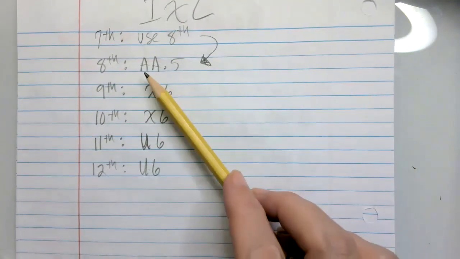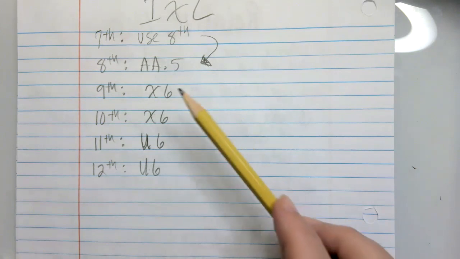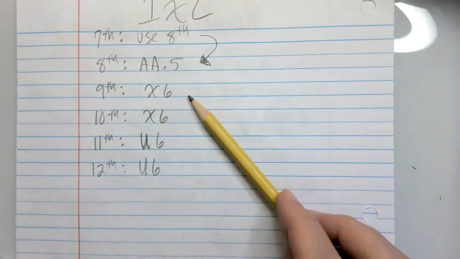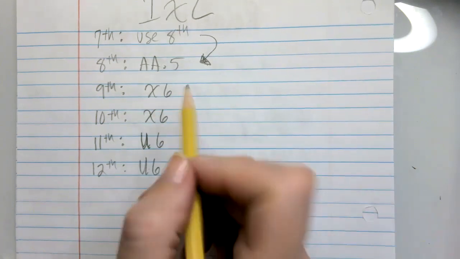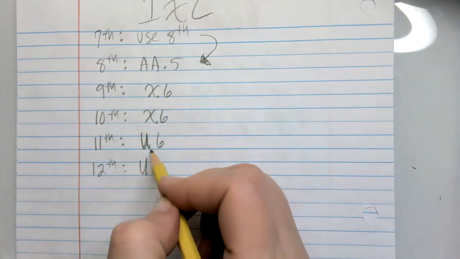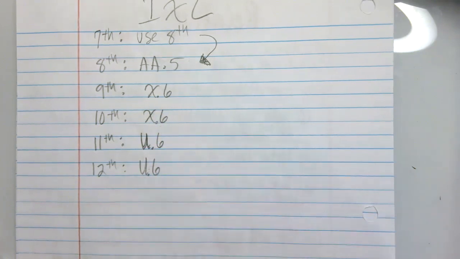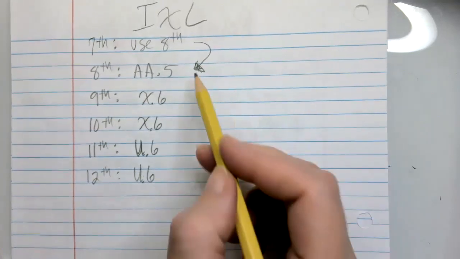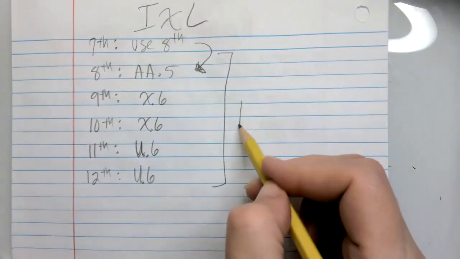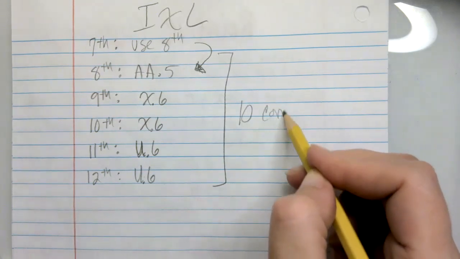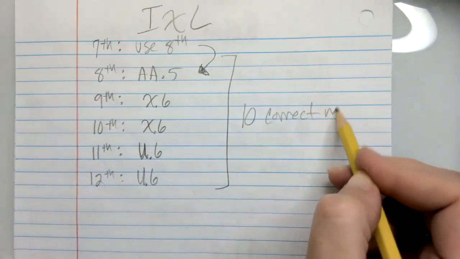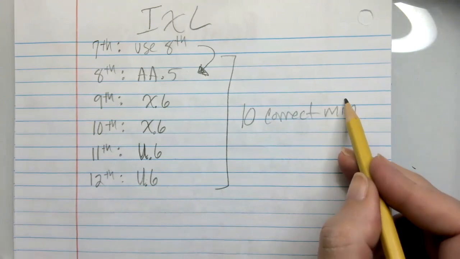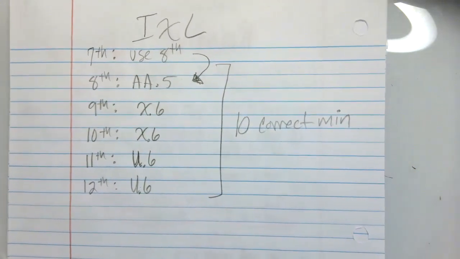Okay, so the 8th grade one has AA.5. If you were in 9th grade, use X.6. 10th grade X.6, 11th grade U.6, and 12th grade U.6. Again, let's go ahead and do 10 correct as a minimum. Okay, 15 is better. You guys are doing great.